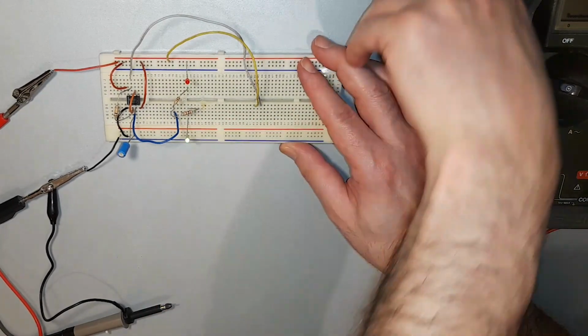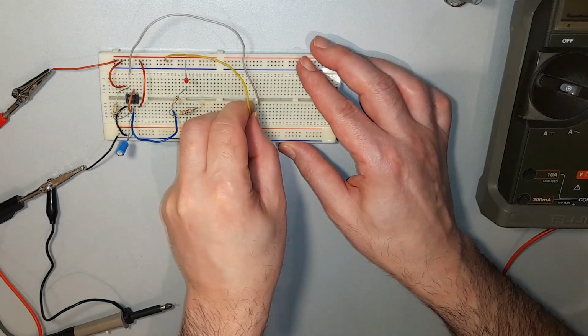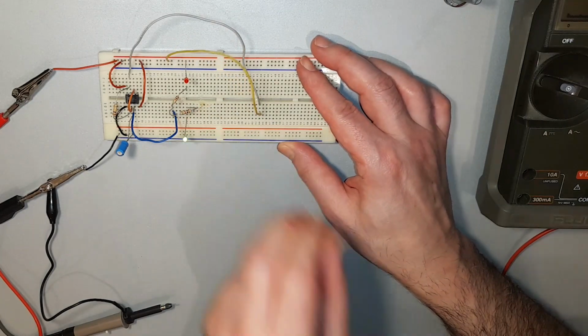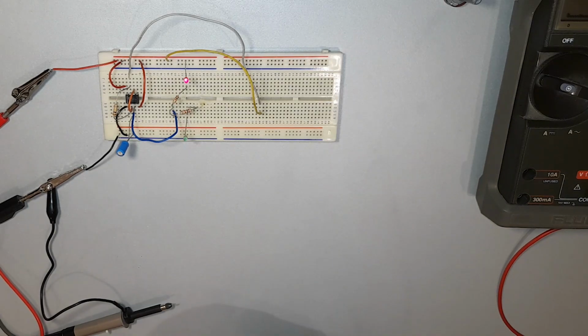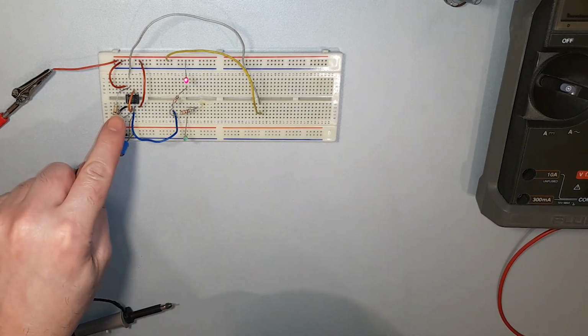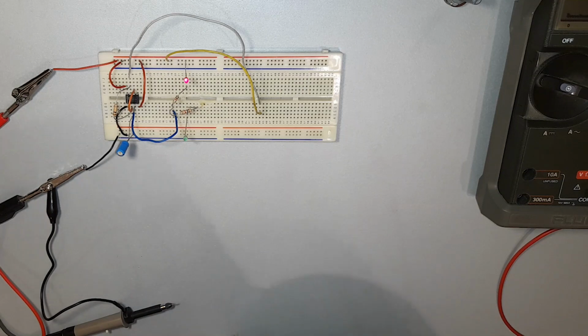Okay, let's try it. So I'll drop that in there like that. Oops, like that. It's pushing 120 milliamps. So it's drawing 120 milliamps at 9 volts. So that's full blast. So that's the short circuit current on pin 7 is 120 milliamps.